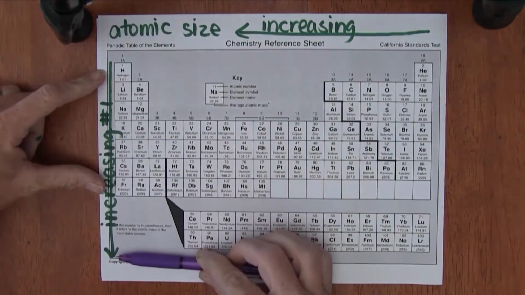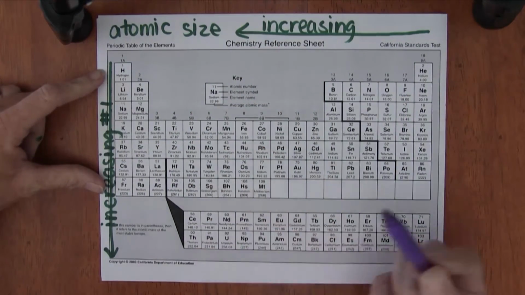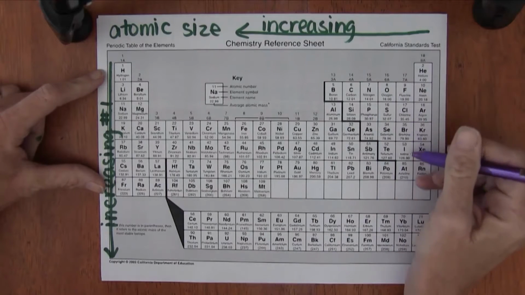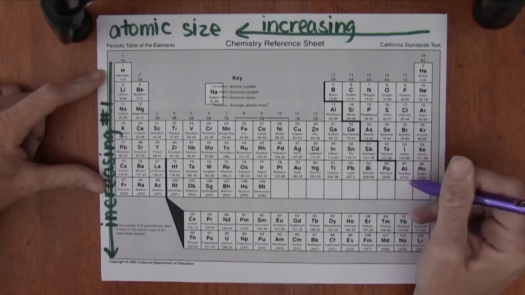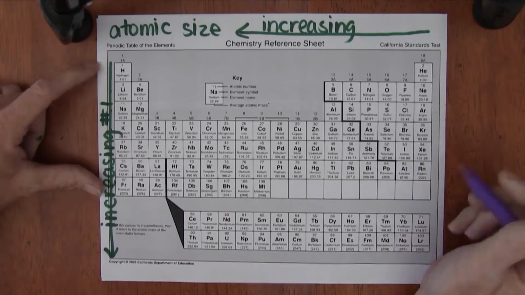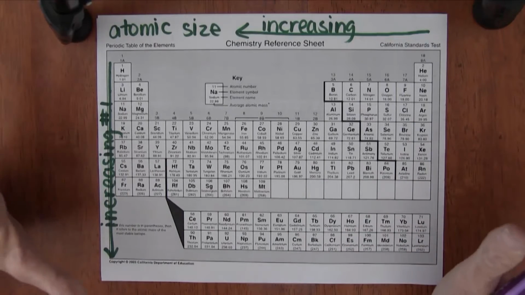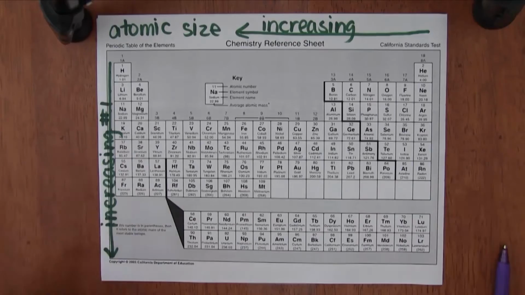The other trend, this arrow, pretty much says as you move down the periodic table, there's more energy levels, so you're larger. So those are the Y's for the A. But let's just kind of get through how to do a couple.